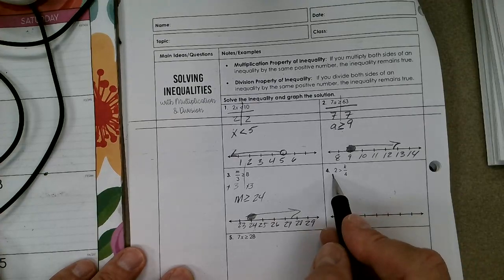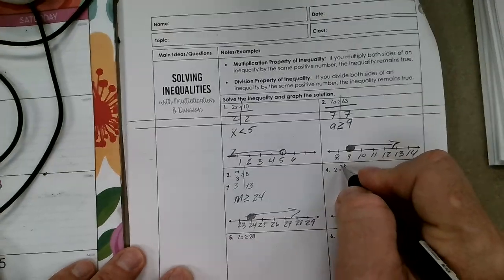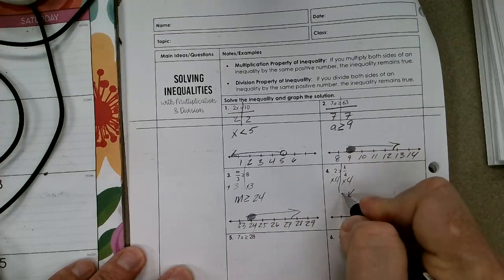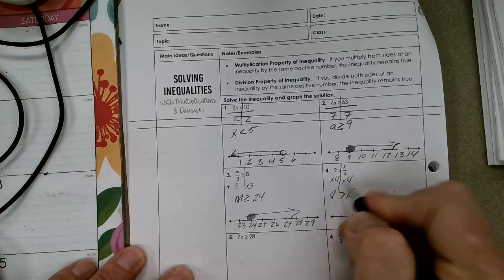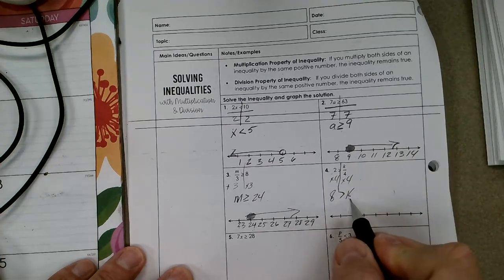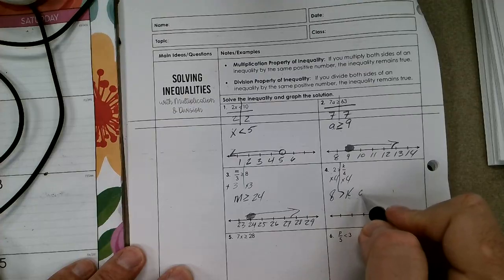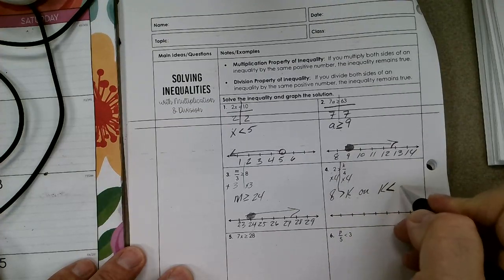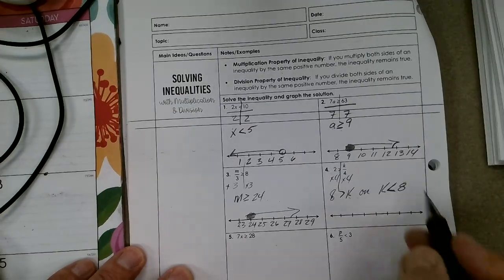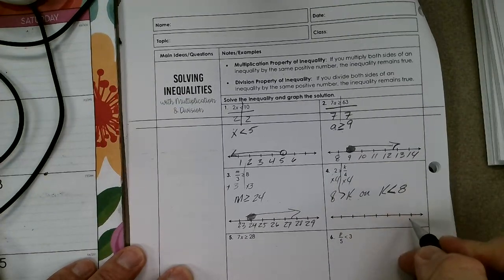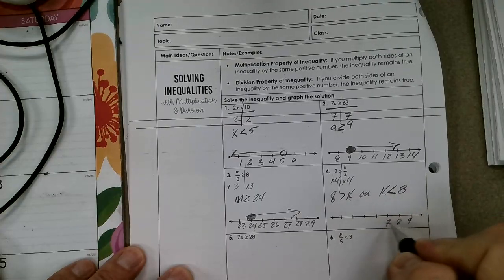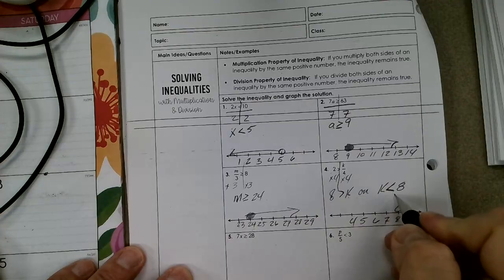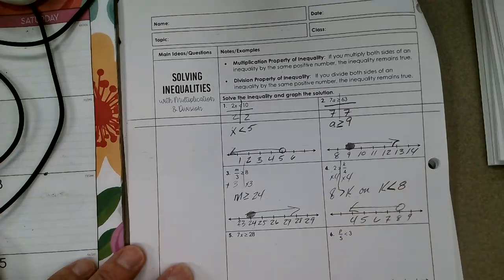Number 4, this is no different. They just put the answer first, or the solution to it, I guess. We're going to multiply by 4 on both sides. K is less than 8. I don't like my variable second. So I'm going to write an or and put it first. I'm going to put a less than sign and put my 8 over here. That way I know which way to go. So I'm going to go 9, 8, 7, 6, 5, 4. Circle 8, leave it empty, and we're going that way. Okay?